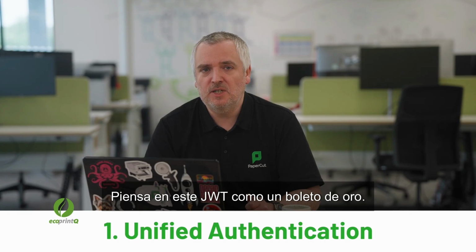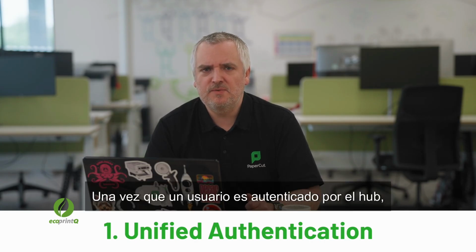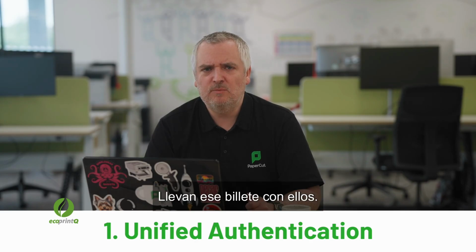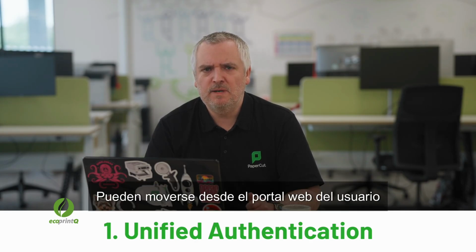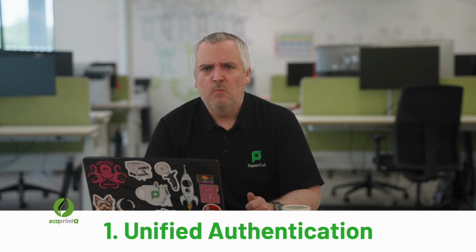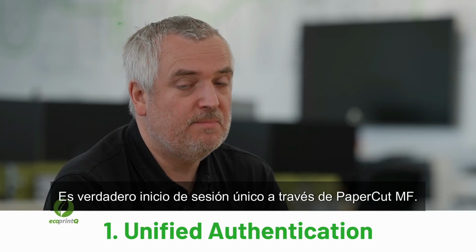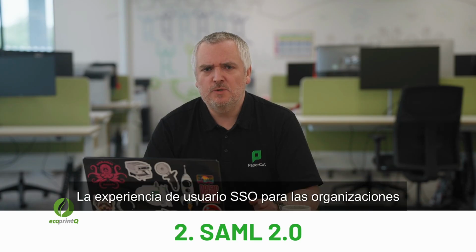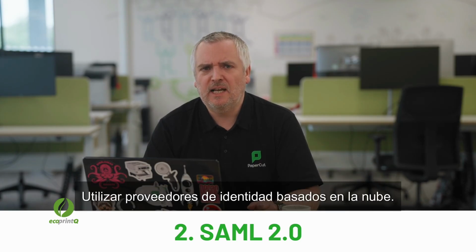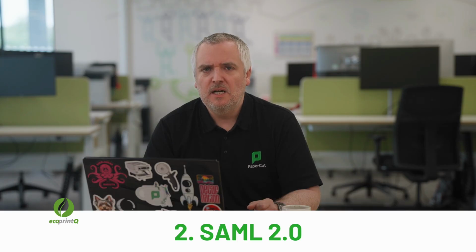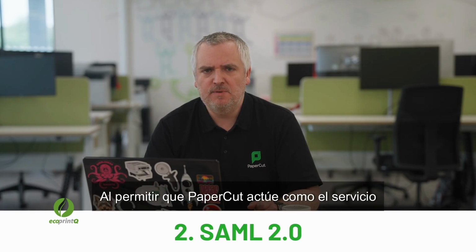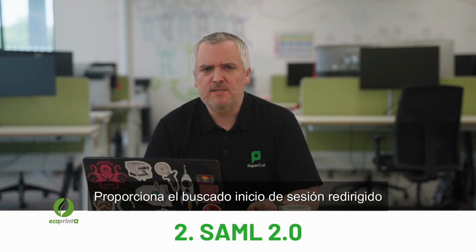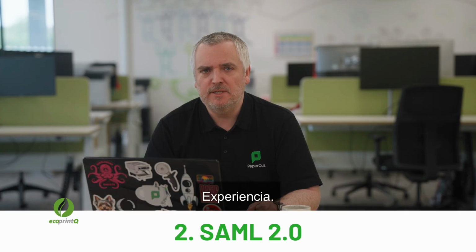Think of this JWT as a golden ticket. Once a user is authenticated by the hub, they carry that ticket with them. They can move from the user web portal to their desktop client without being asked for credentials a second time. It is true single sign-on across PaperCut MF. The second pillar is SAML2 support. This is what delivers the SSO user experience for organizations using cloud-based identity providers. By allowing PaperCut to act as the service provider, SAML2 provides the sought-after redirected logon experience.